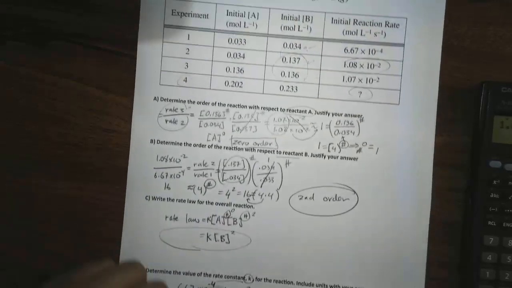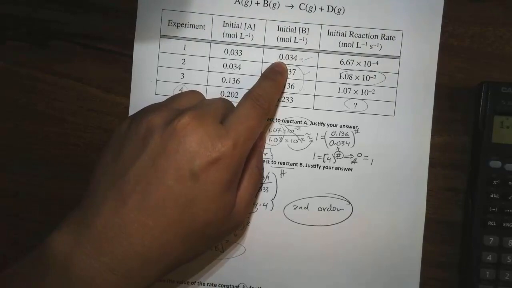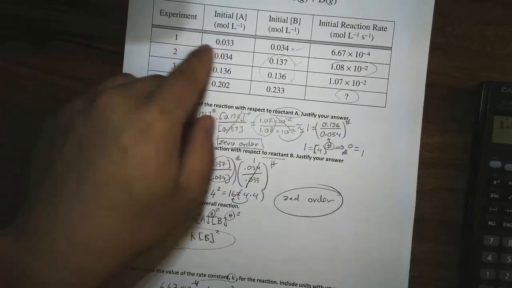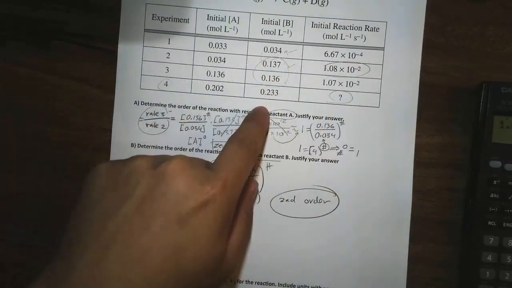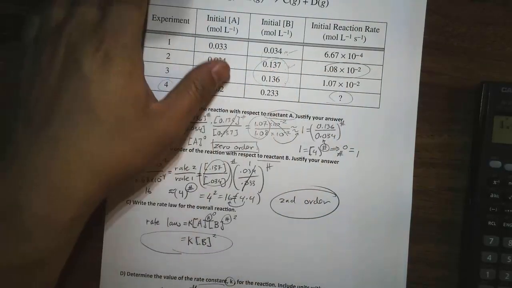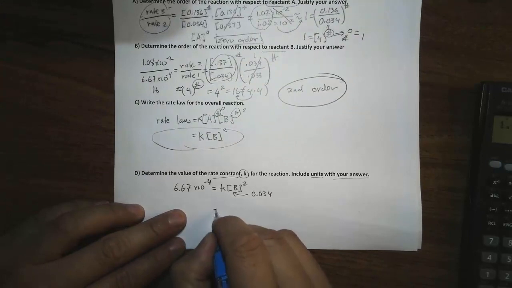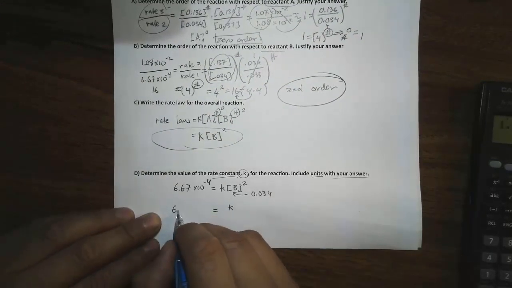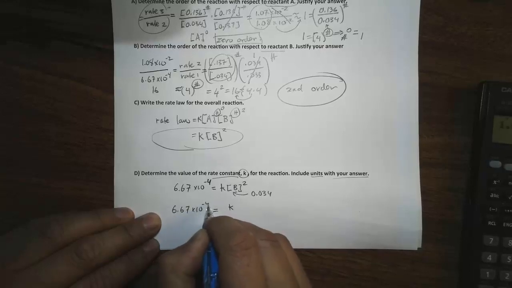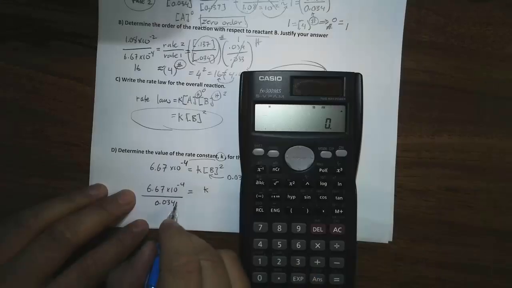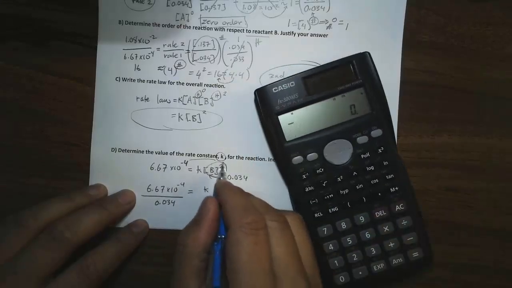Can we plug in for B? Pretty easily. It's equal to 0.034. So this can be plugged in with 0.034. And that's coming from the same experimental data, okay? Don't mix it with something else. If you're using that one, then you use that one. If you're using this one, then you have to use that one. So be careful with that. Now, can I solve for k? Well, very easily. All you have to do is divide it. So in this case, 6.67 times 10 to the negative 4 divided by 0.034. But be careful that this is to the second power.